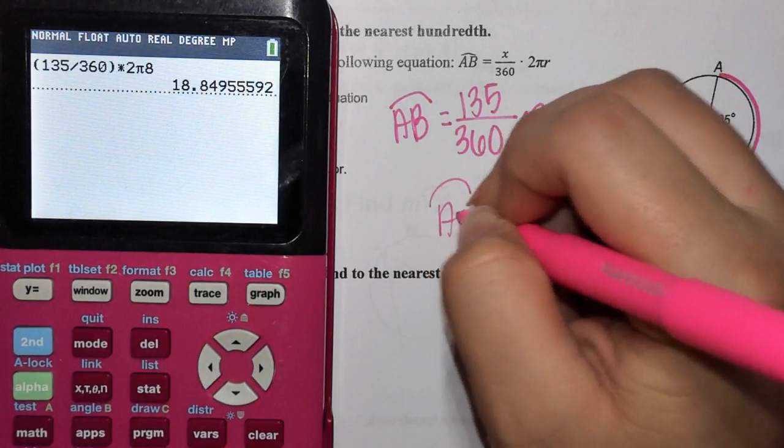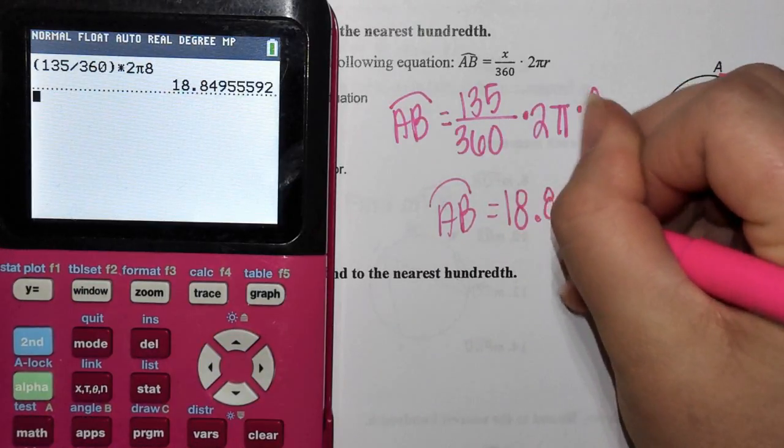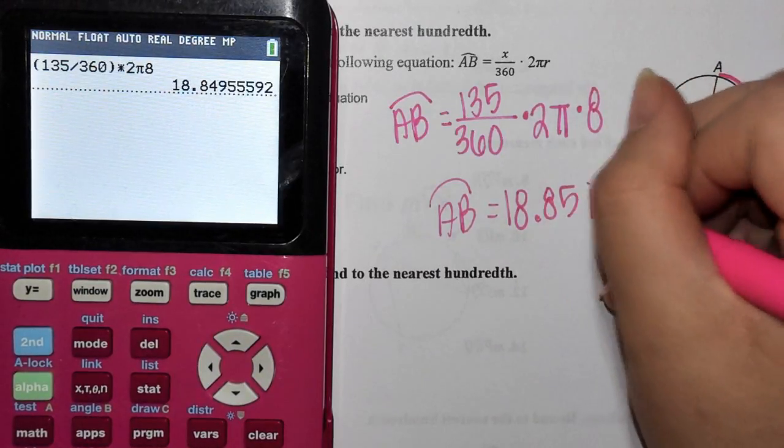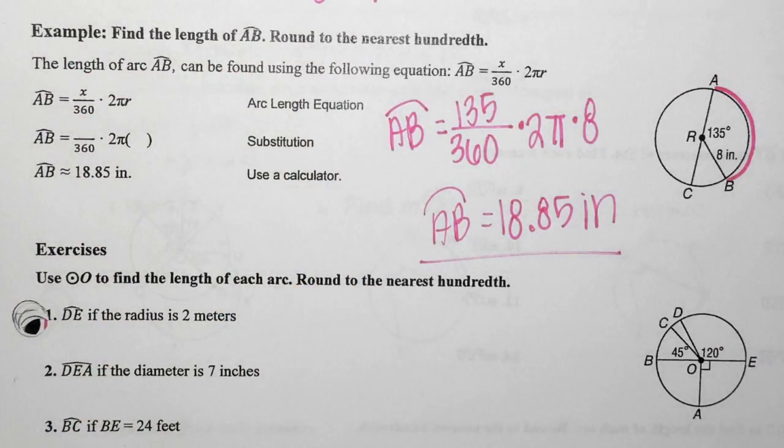So the distance of arc AB is 18.85 inches. Because they told us it was inches.